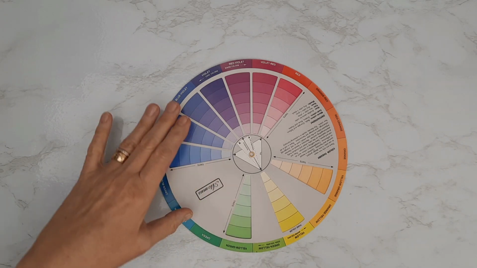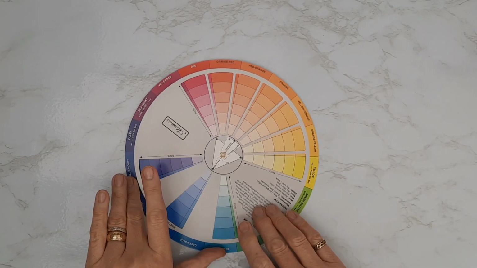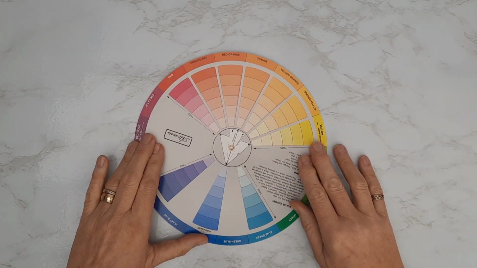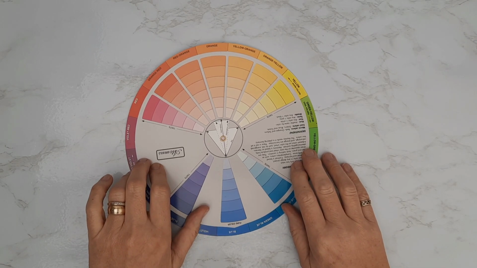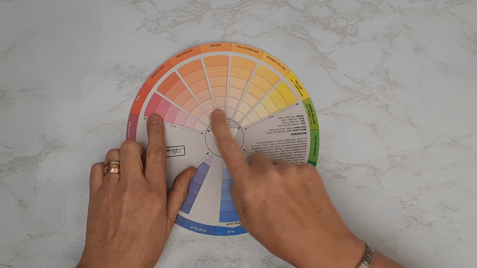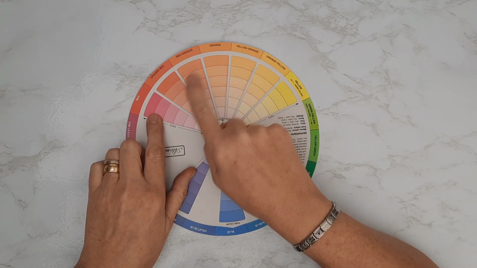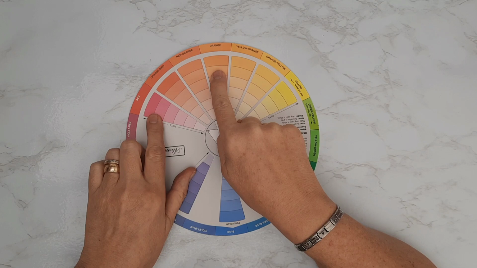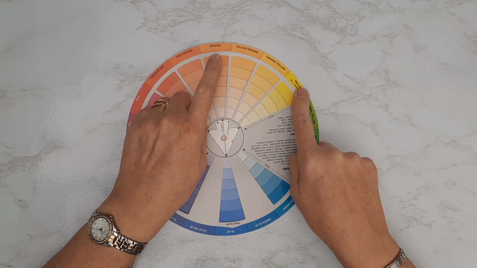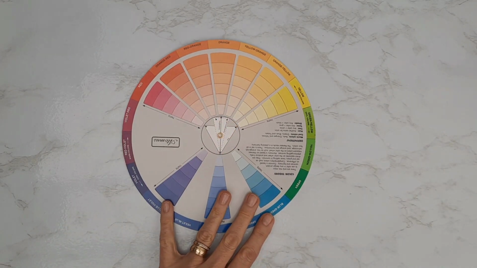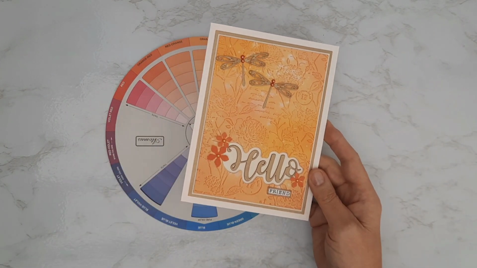So I've actually chosen to work around this warm side of the wheel here. We're going to have a look between the red through the orange, so we've got primary colour and secondary colour. We're also going to look at the orange and the yellow, so primary colour and secondary colour. And this is what I've put together for you guys today.